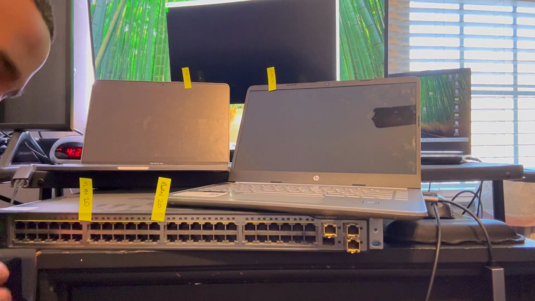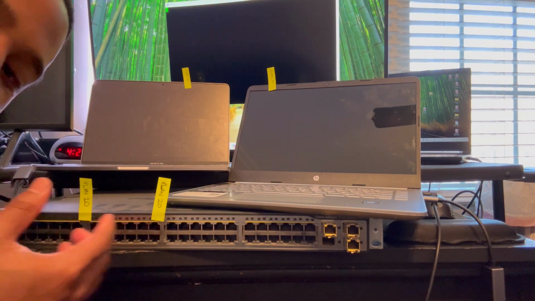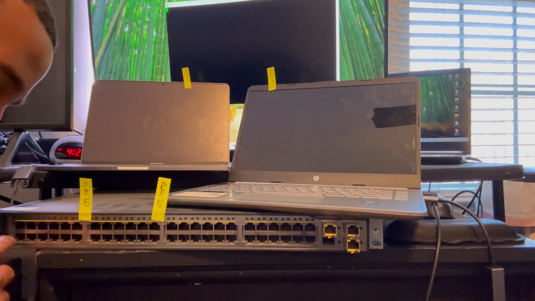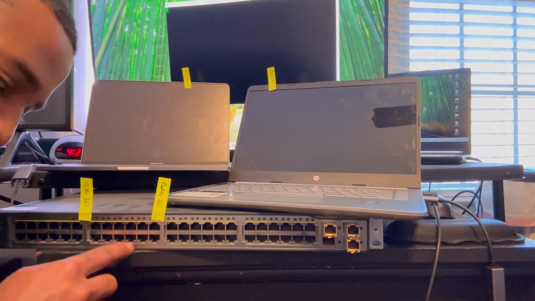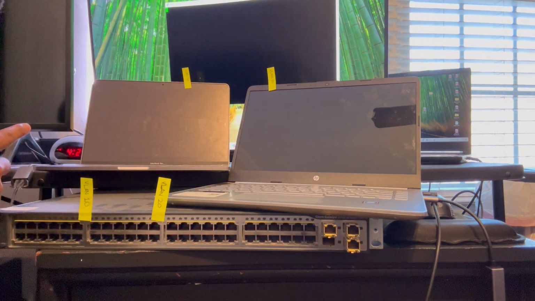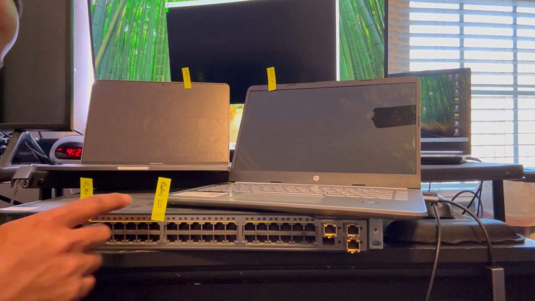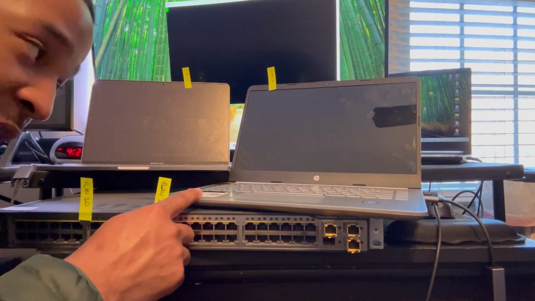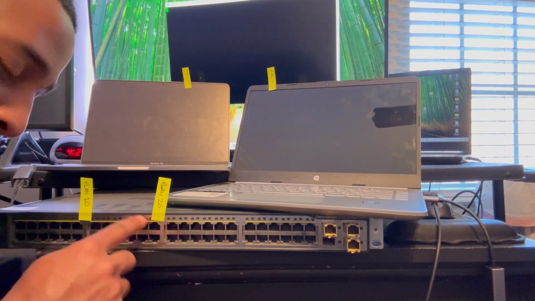And today basically what we're going to do, if you take a look at the topology that we have laid out on the desk, these 12 ports on this switch are going to be in VLAN 10, and these 12 ports are going to be in VLAN 20. This computer right here, which is my MacBook, is going to be connected to VLAN 10, and this HP computer right here is going to be connected into the VLAN 20 ports.